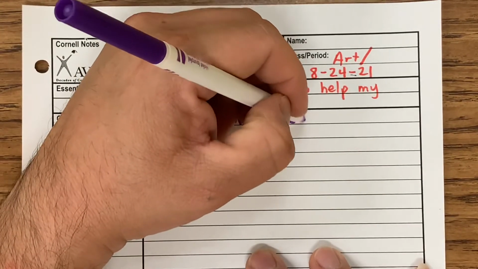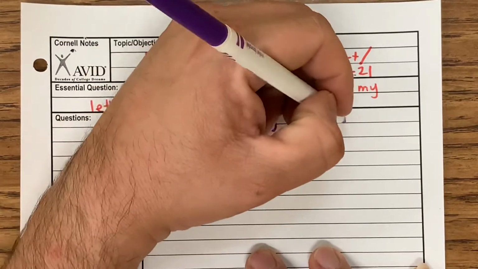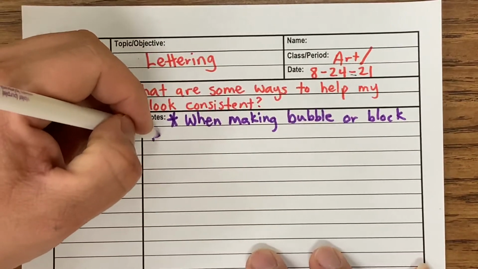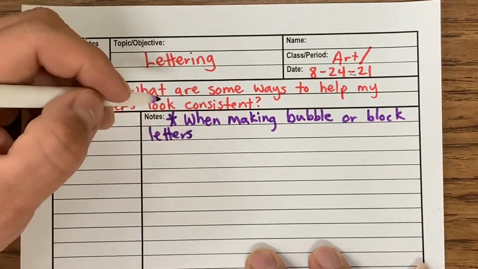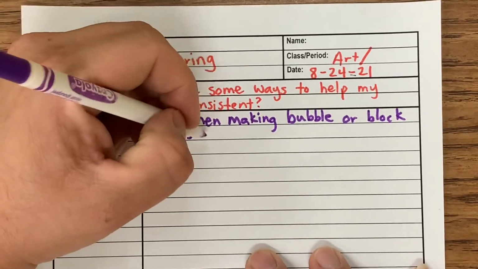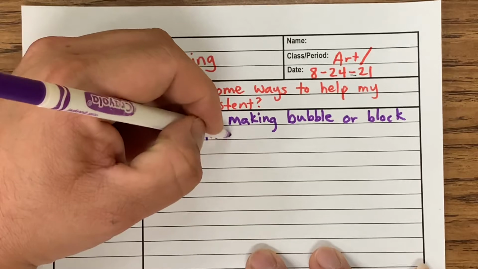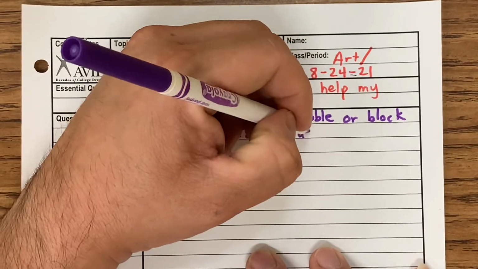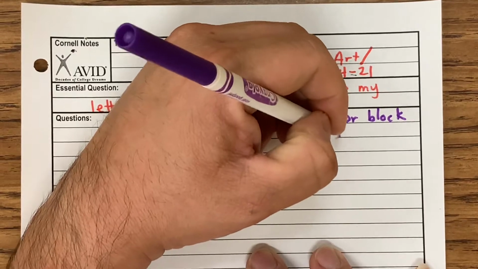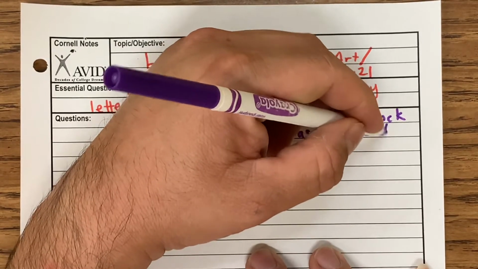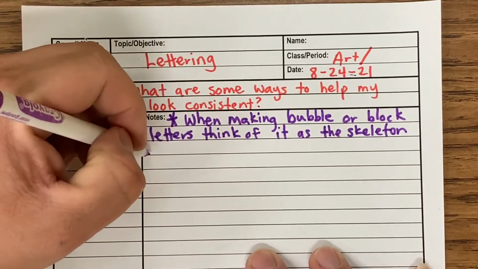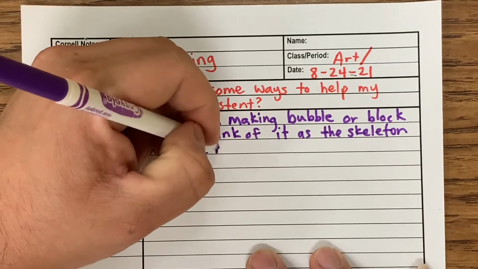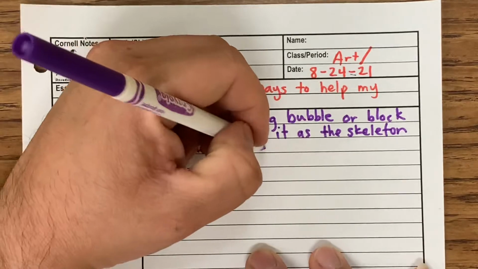When making bubble or block letters, think of it as the skeleton and the meat around the bones.